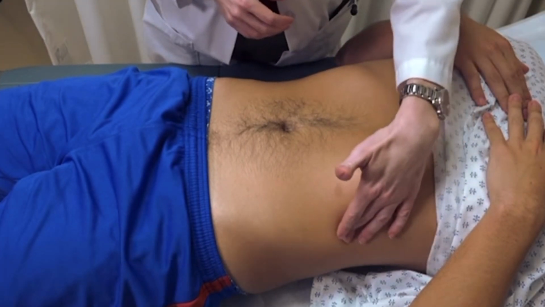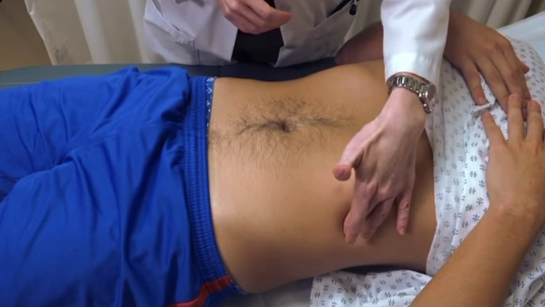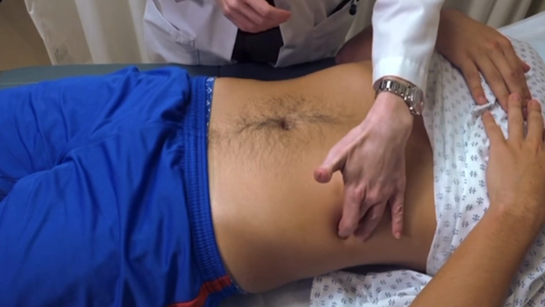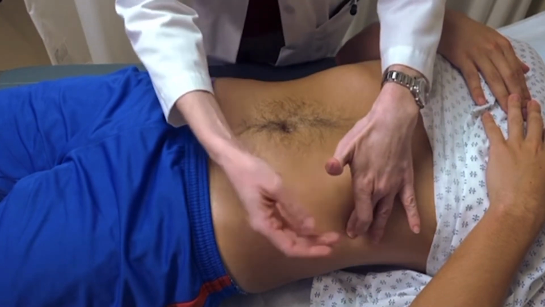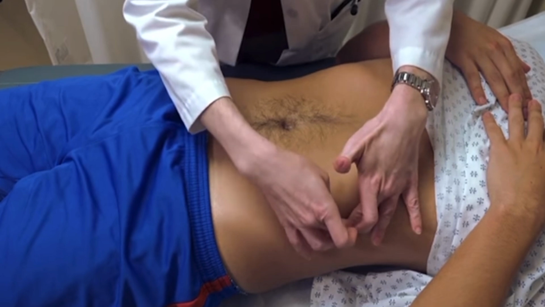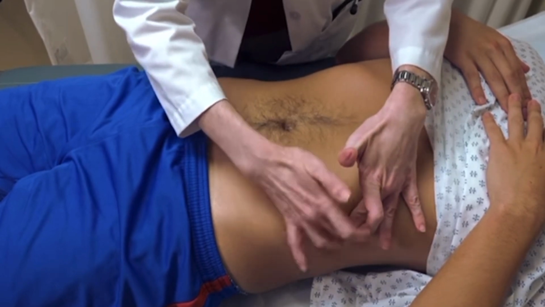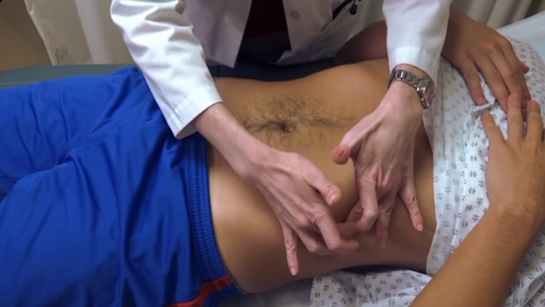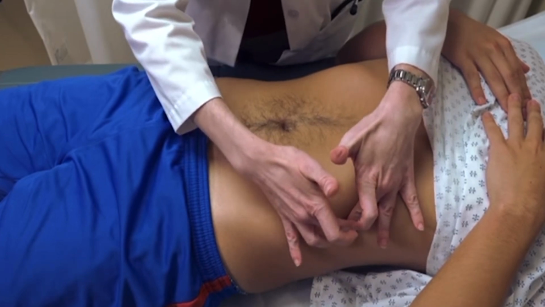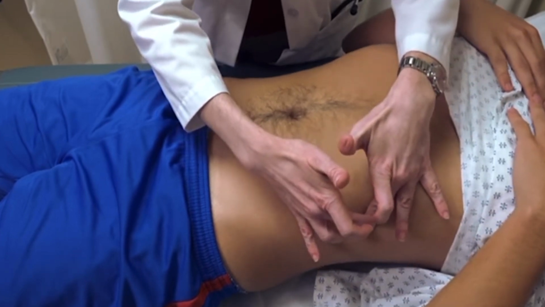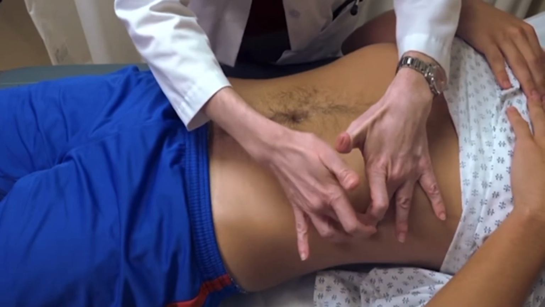Where you want to place your finger is at the anterior axillary line at approximately the lowest rib space. With the patient just breathing comfortably, you want to percuss, and it should be tympanic because you're over the area of the stomach. So I'm going to ask you to take a breath and hold it briefly. And relax.